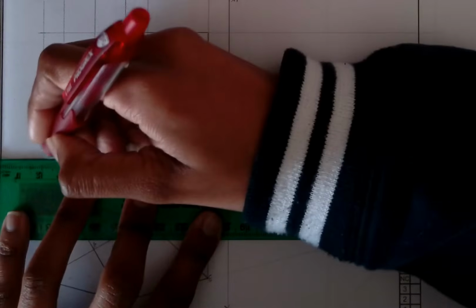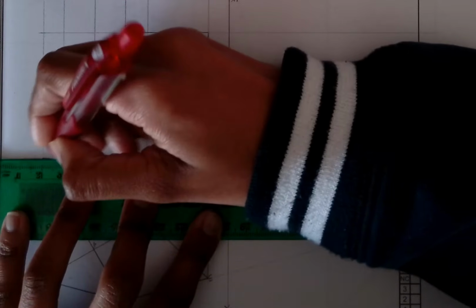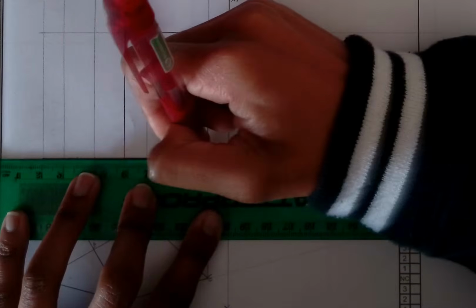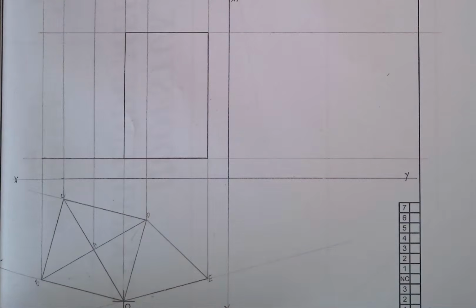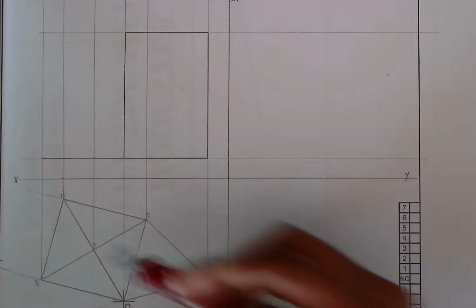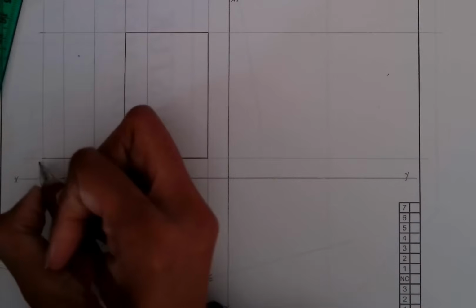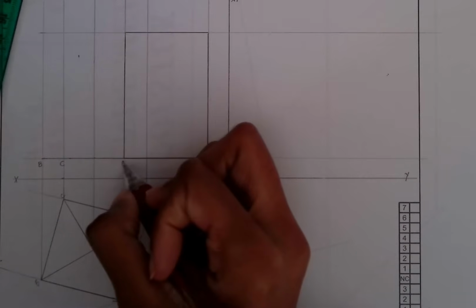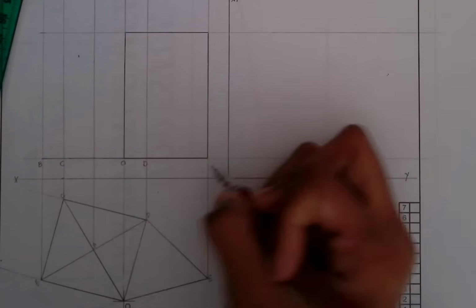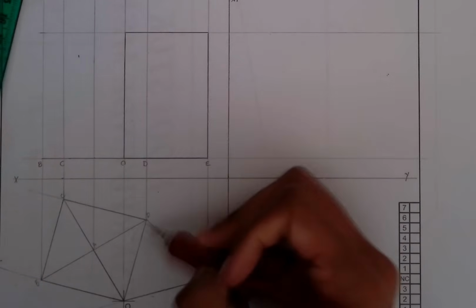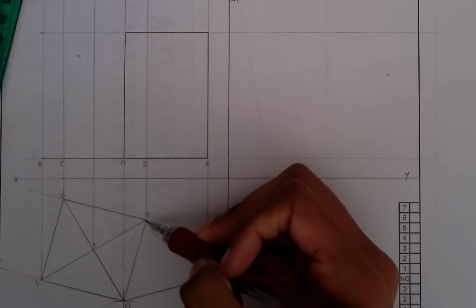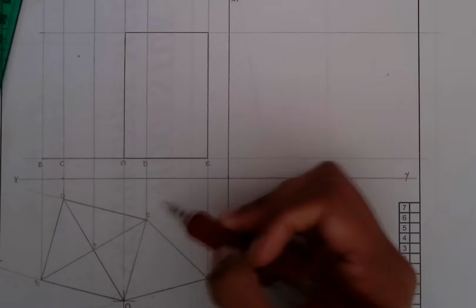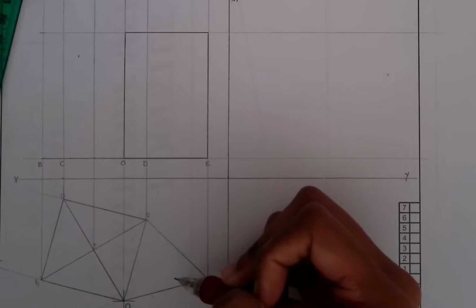And then we can see that the base is as well there. So now since I have my apex here, I'm going to take all my points to point A. Remember, this is B, C, and then we have O here, D, and E. And remember, line OD, point D and point O are being shared by both of the solids.